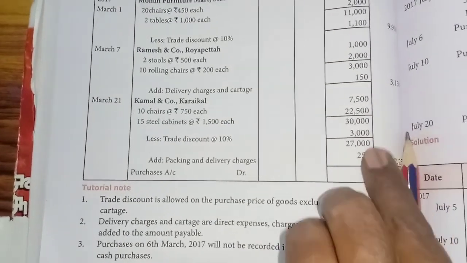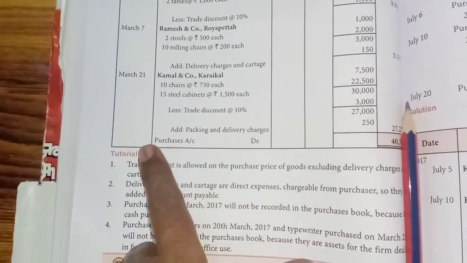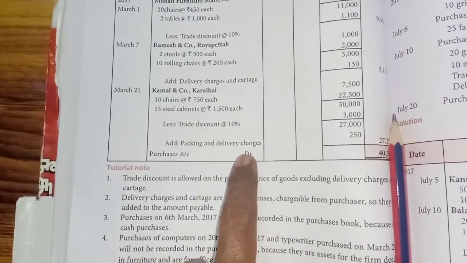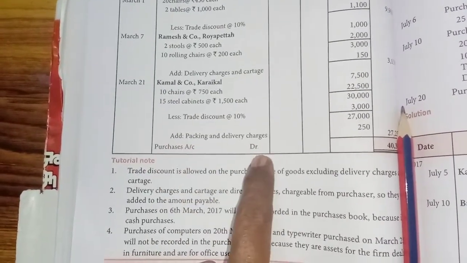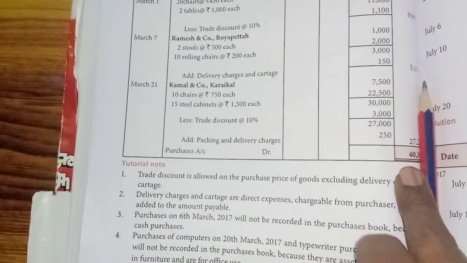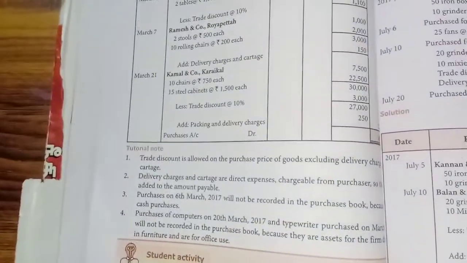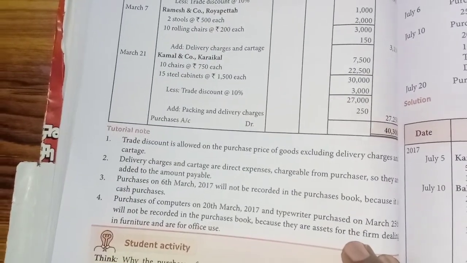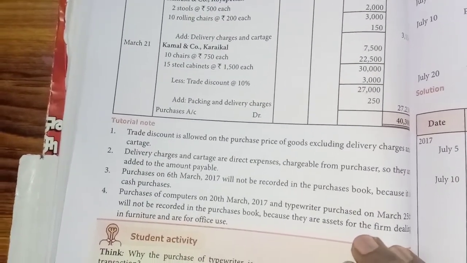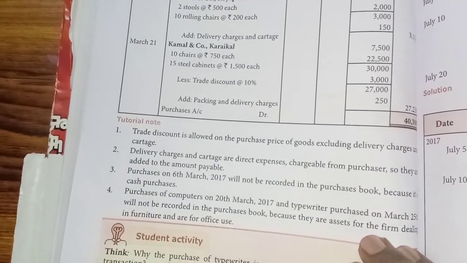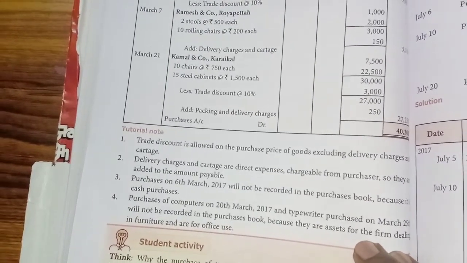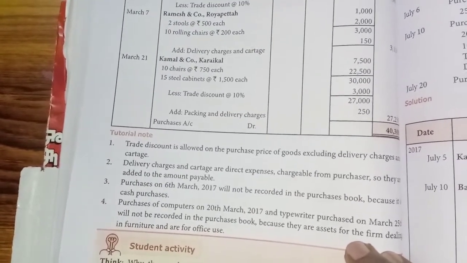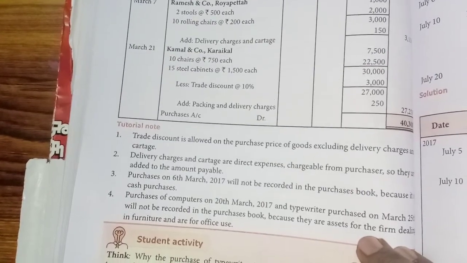Now add everything and write here purchases account debtor. This we have to write. This is what we are going to post. We will post in the purchases account. Purchases account we will write to sundry debtors account. That we will see when we are posting.